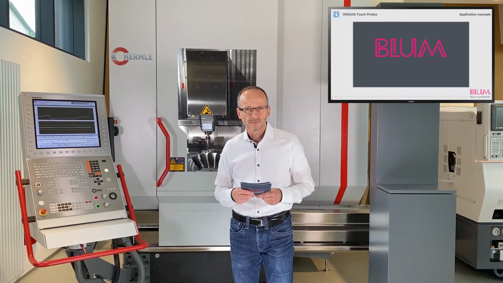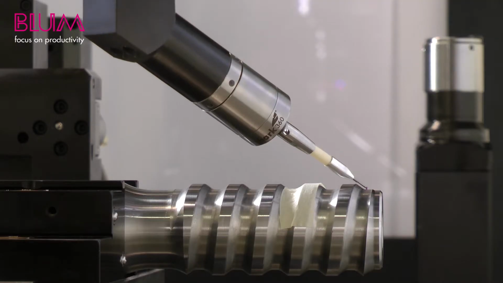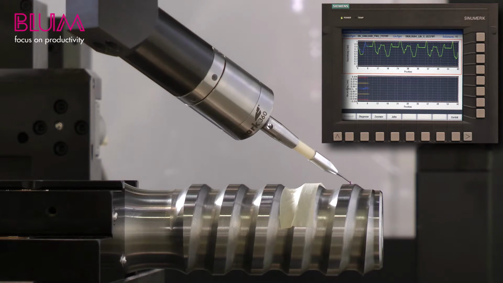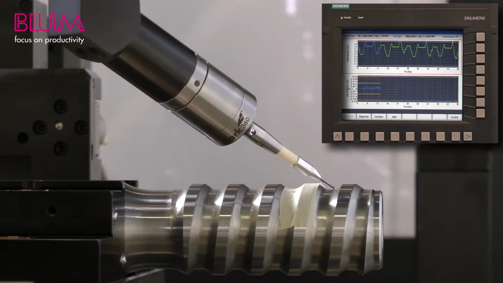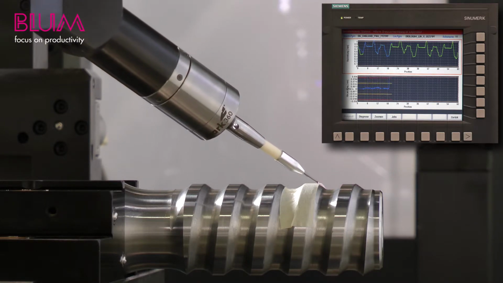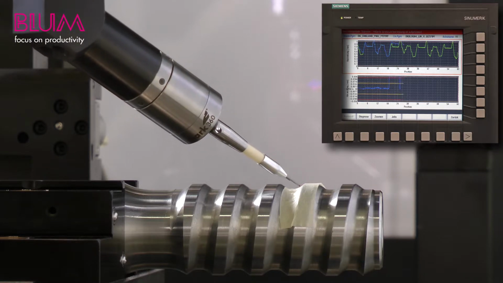In the next video, we can see the simulation of an error on the component. A roughly 100 micrometers thick piece of adhesive tape simulates an error in the contour, which is detected during the comparison scan and leads to an error message.